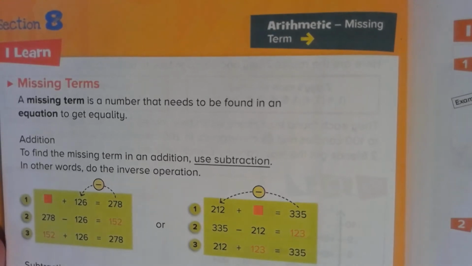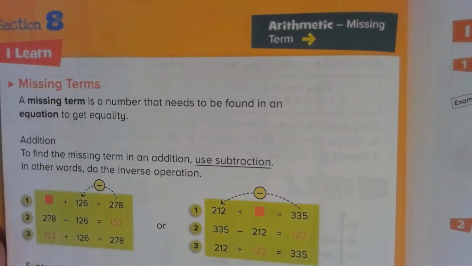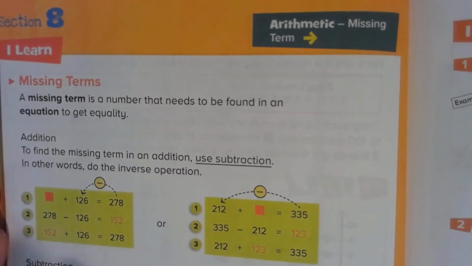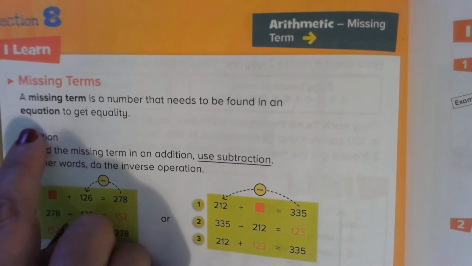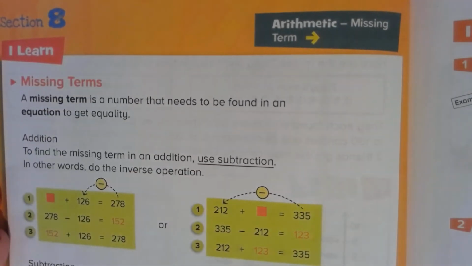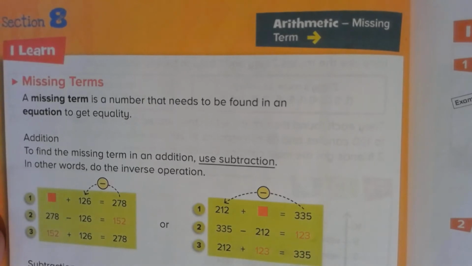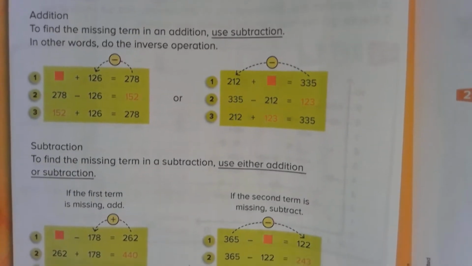Today we're going to be in our workbooks on page 40 and we're going to be learning about missing terms. So what is a missing term? A missing term is a number that needs to be found in an equation to get the equality. What? It just means that they're going to take away one of our numbers and we have to figure out what number is not there that's missing. So it's a bit of a riddle, and I love riddles.